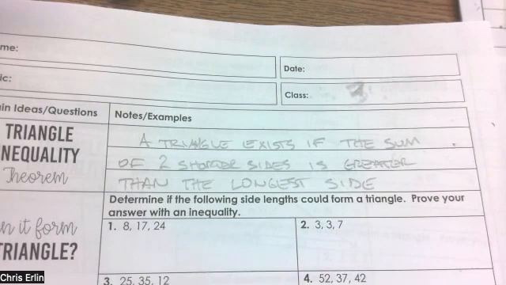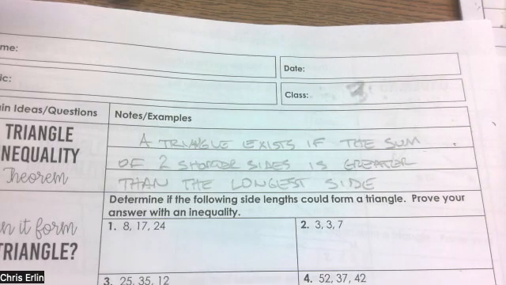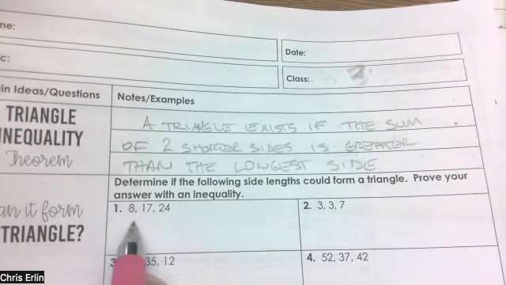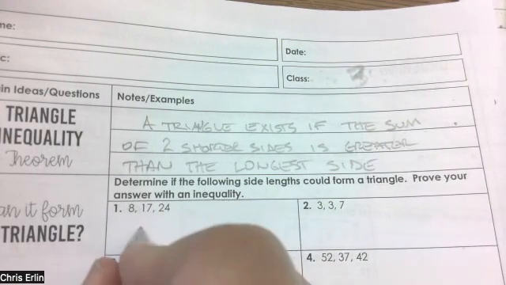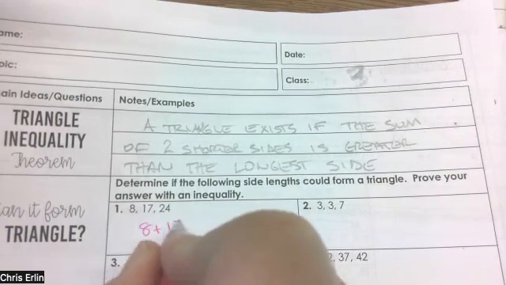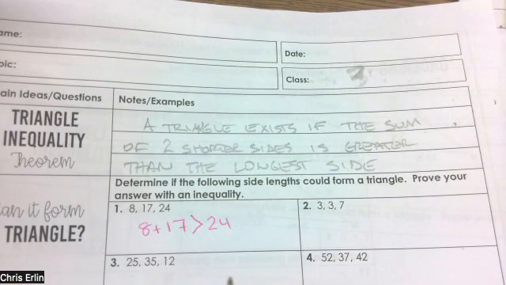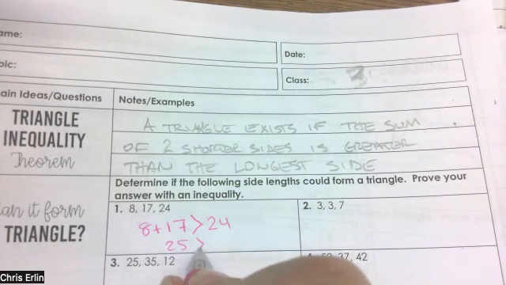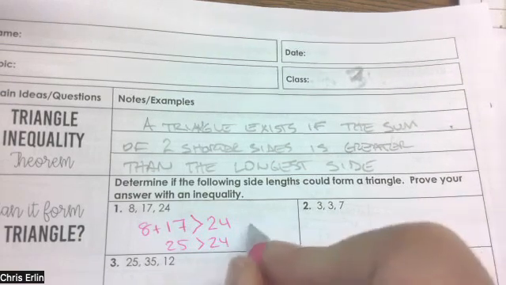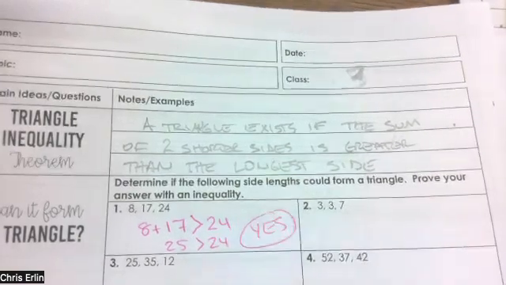So in other words, if I want to see if this works, what I'm going to do is take the two shorter sides. Which sides are shorter here? I'm going to say 8 plus 17, and I want to see if that's greater than 24. What is 8 plus 17? Is 25 greater than 24? Yes. Therefore, a triangle exists.